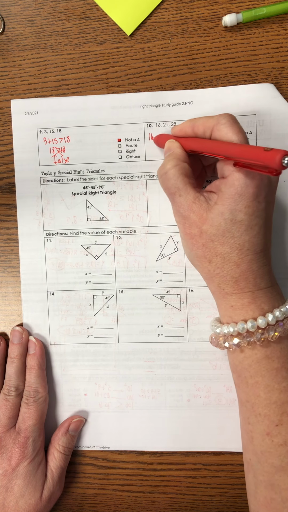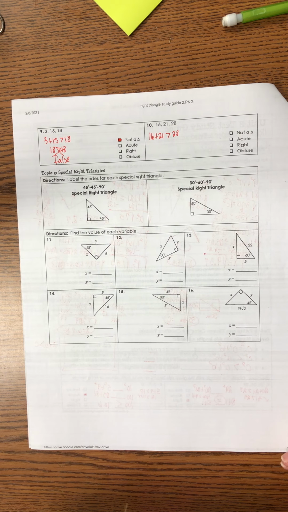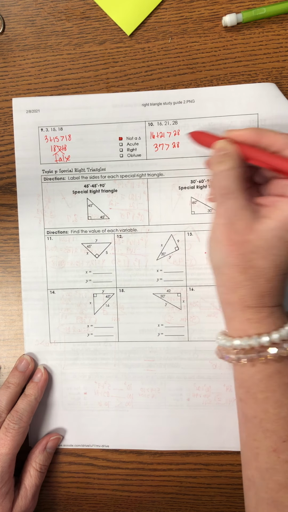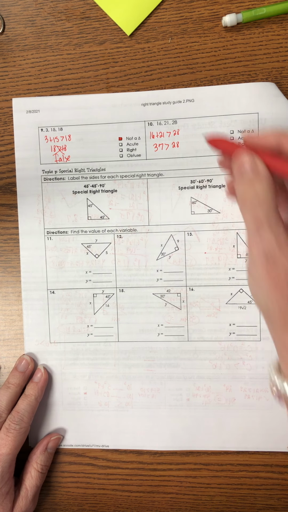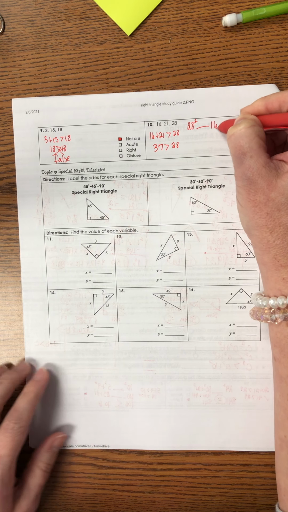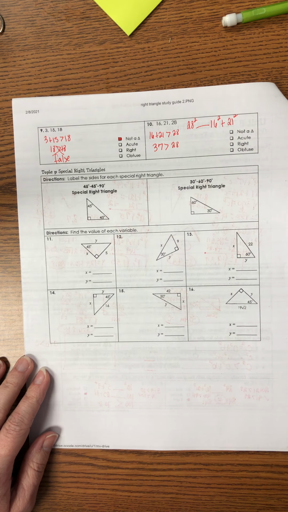Number 10, let's check and see if we have a triangle. The two smaller sides added together should be greater than the larger. So that's going to give us 37 is greater than 28. Okay, so we have a triangle. Now let's see what kind of triangle. So we'll have c squared compared to a squared plus b squared.